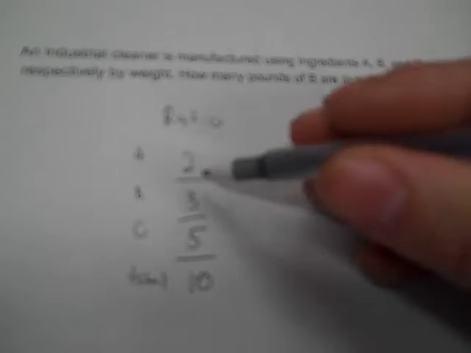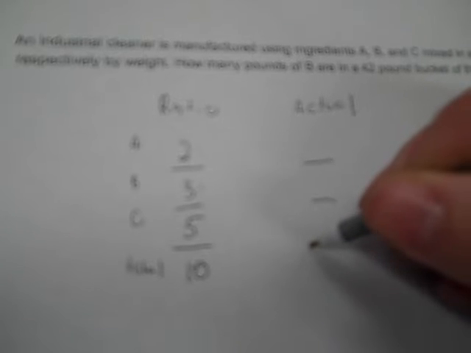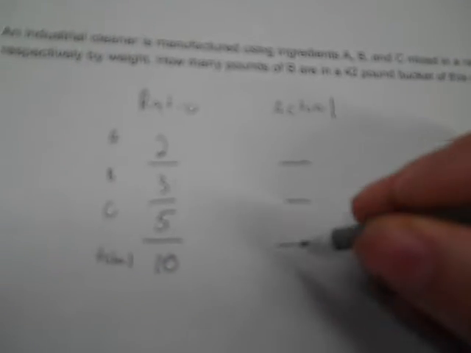Now make the same number of lines you have here. So you got line, line, line, just like that. Now you see that 42, that's the only actual amount you have. And the 42 is the total. Okay, that's the total pounds that A, B, and C make up. So we're going to put that down here with the 10.